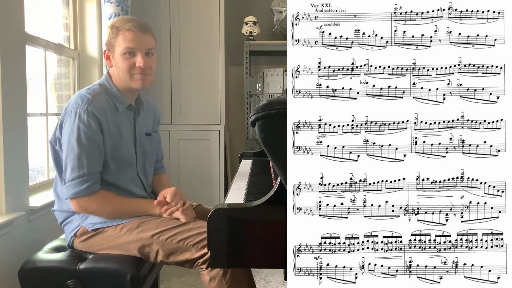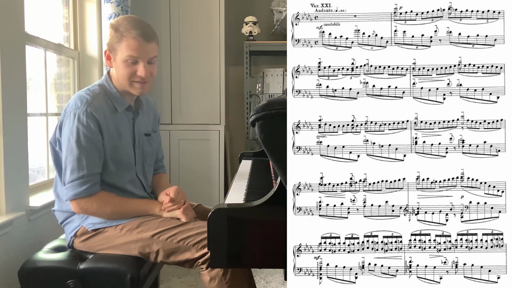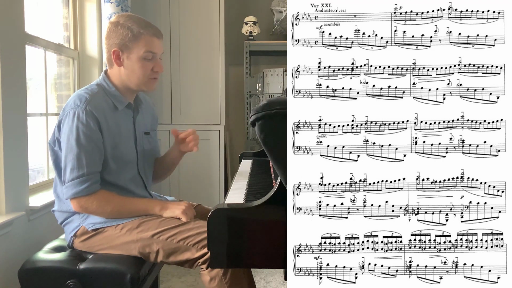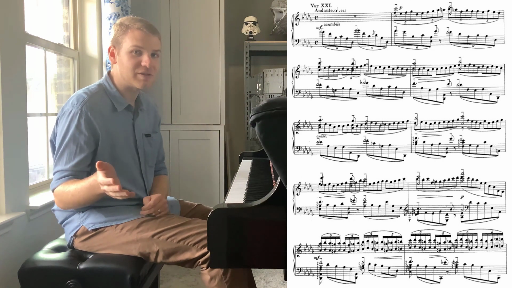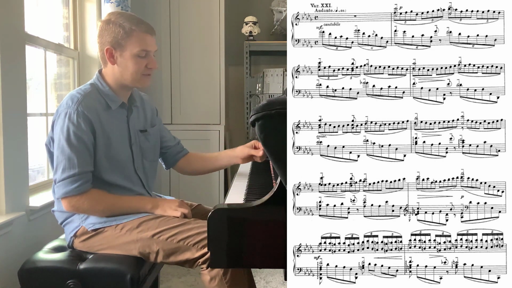However, this is not exactly what Rachmaninoff does. Instead, he uses those same notes, but he delays the right hand by an entire measure. So we'll get this sound.